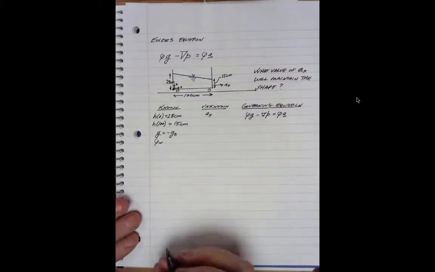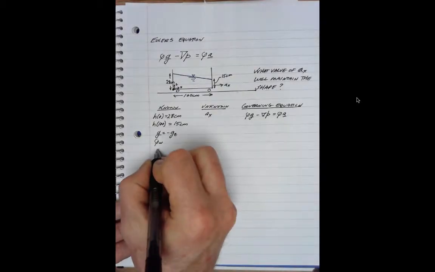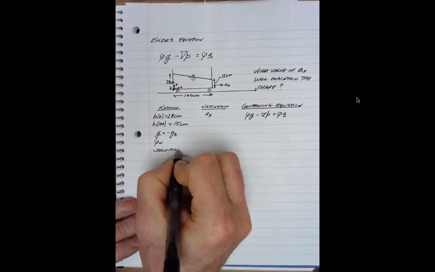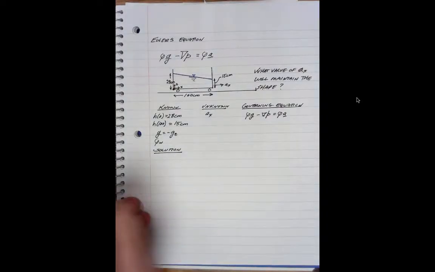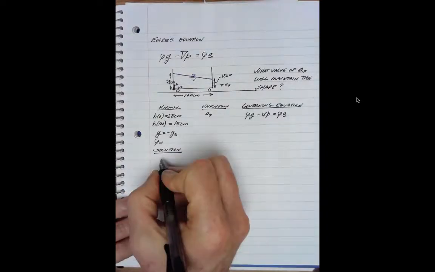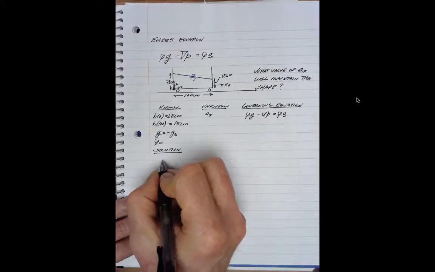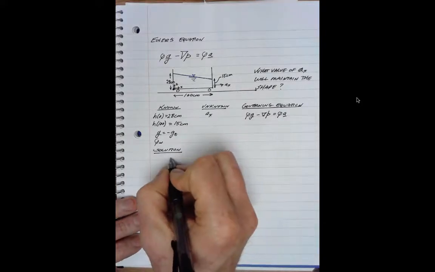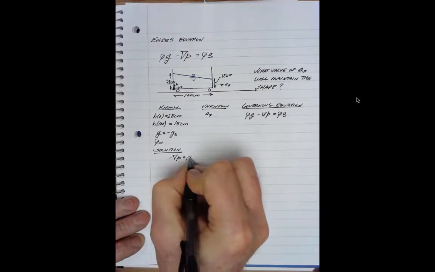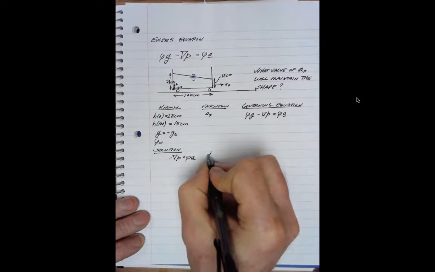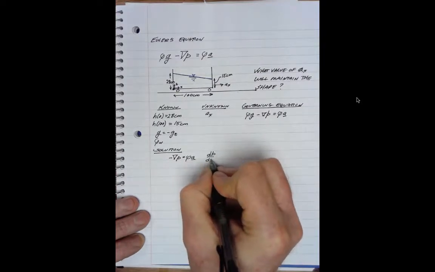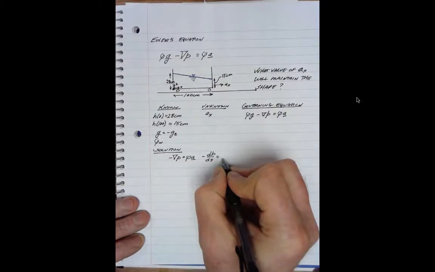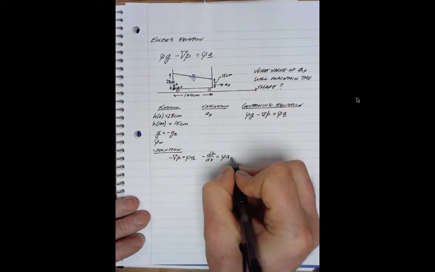So let's go ahead and come up with a solution to answer the question. We'll break this into its two component parts. The x component: there is no gravitational component in the x direction. All we have is minus gradient of pressure equals rho times acceleration, or dp dx equals rho a x.